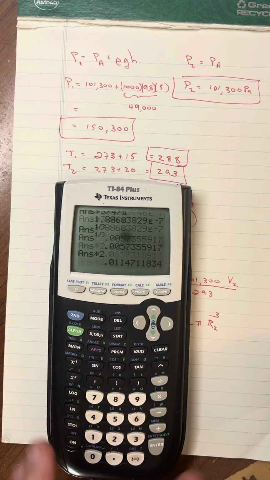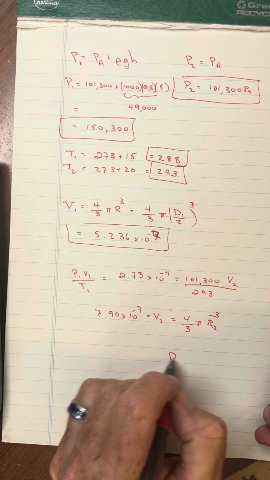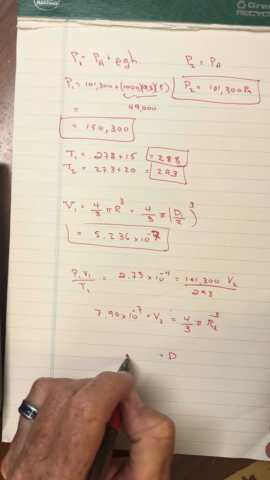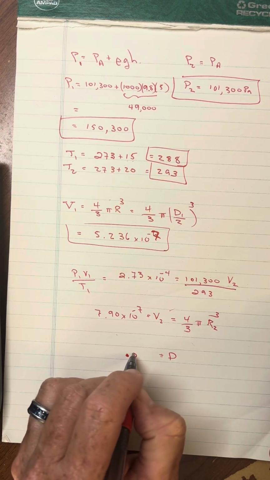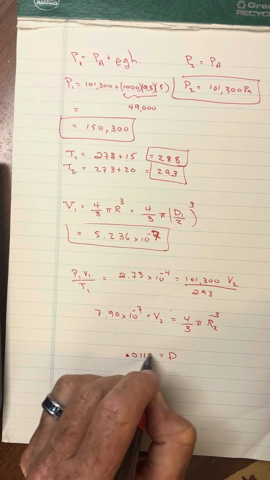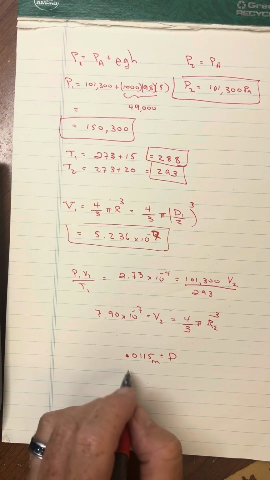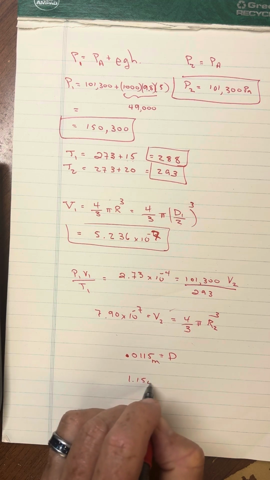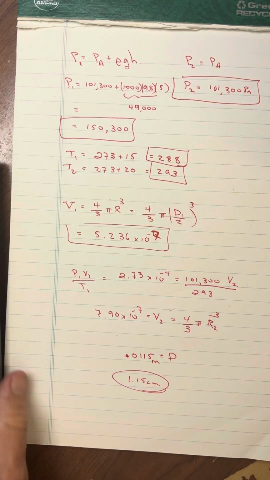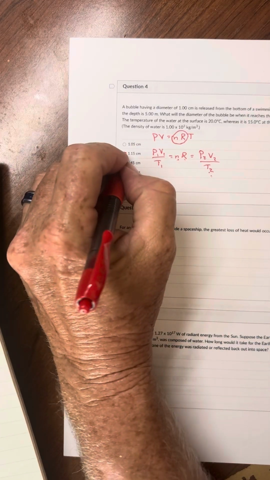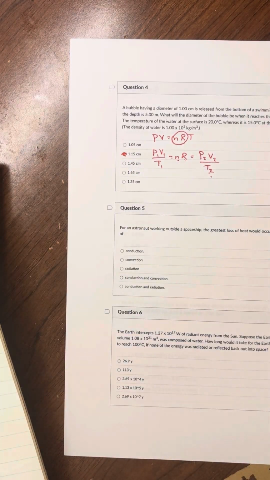Multiplying that by 2 should give me the diameter. And so we're looking at a diameter of 0.0115. I did everything in the base unit, so that's meters, or 1.15 centimeters. I hope that's a choice here. 1.15 centimeters. Answer is B. Okay, good.